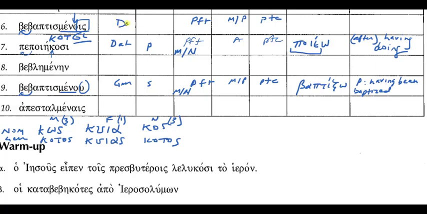Okay, so dative, plural, and then masculine, neuter. All right, why not feminine? Yes, I need an alpha here before the iota sigma. Menais. Bebaptismenais. Okay, so yep, that omicron is for masculine and neuter second declension.